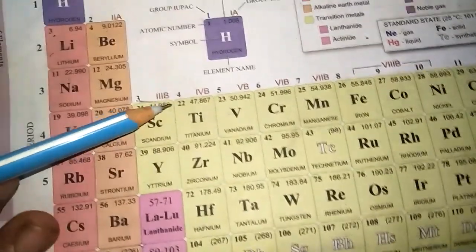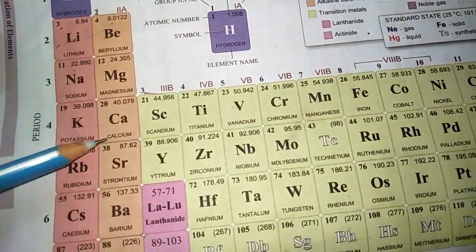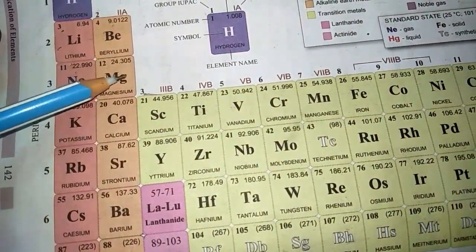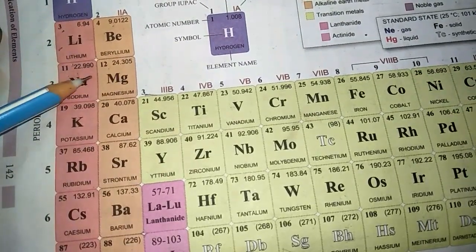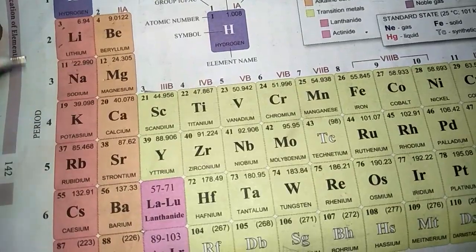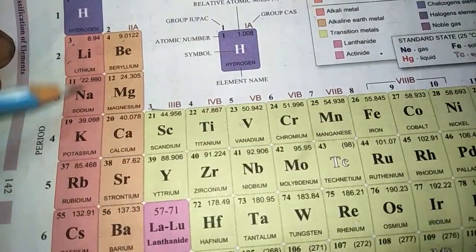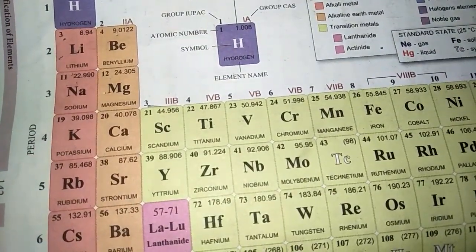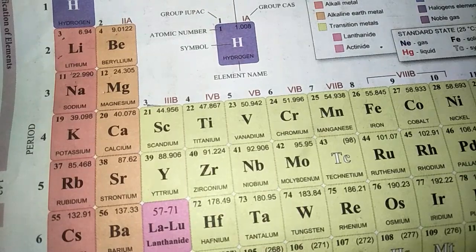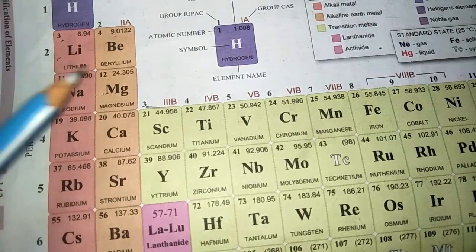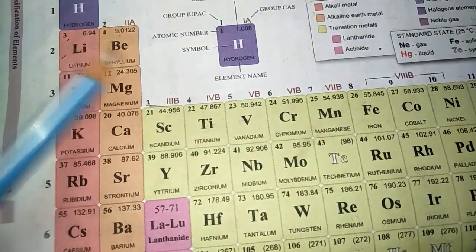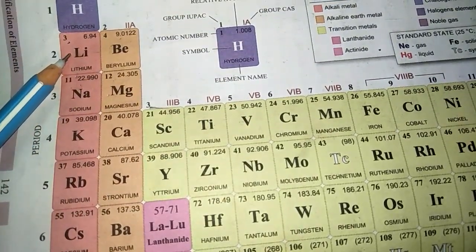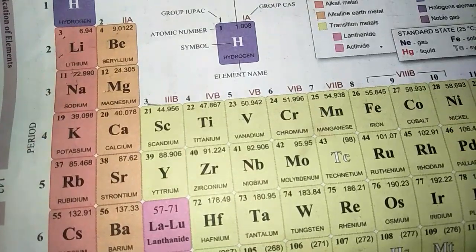So the first 2 are here. This is group 1, group 2, and these 2 are called what block elements? S block elements. Now we can see the names of the groups. The first group is called the alkali family. And 2 is called alkaline earth metals. Group 1 is called alkali metals. Group 2 is called alkaline earth metals.